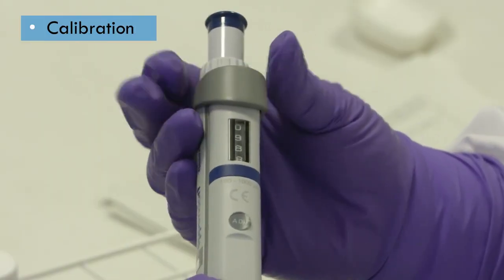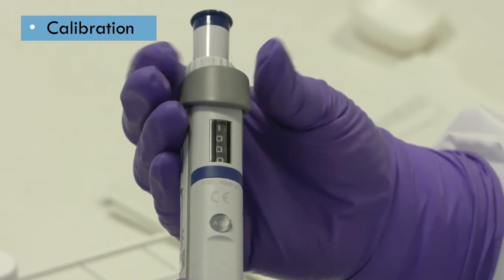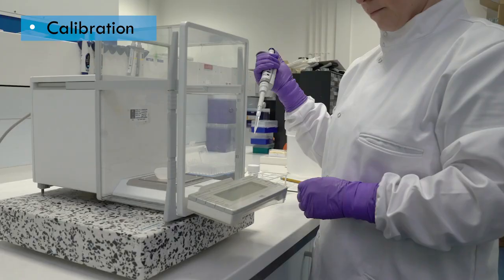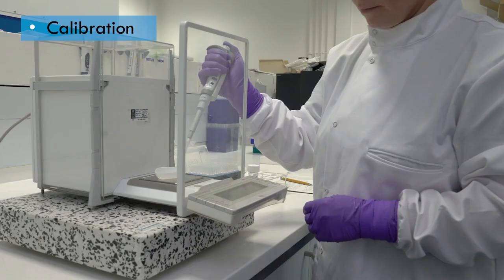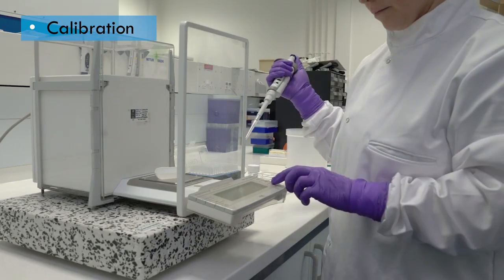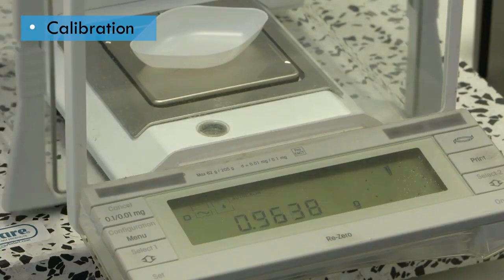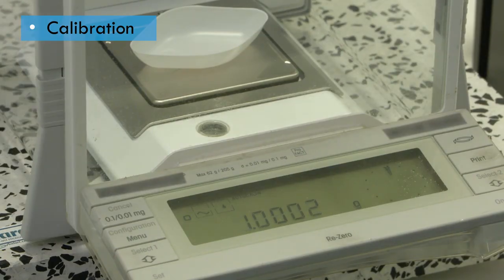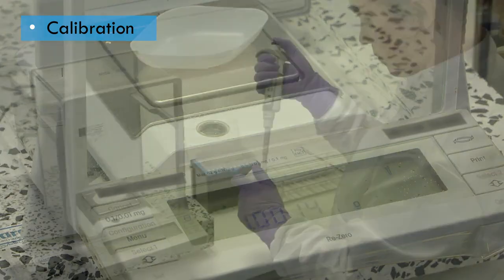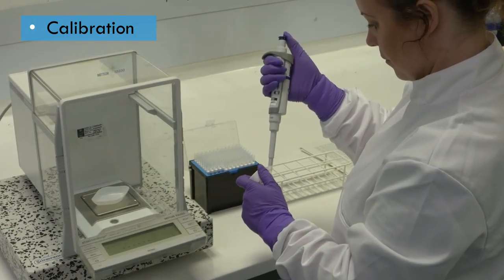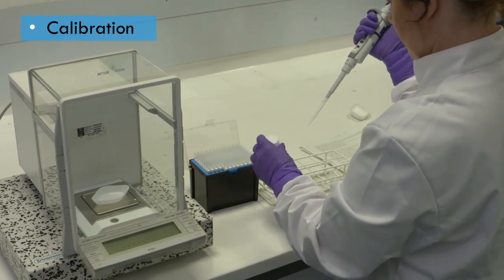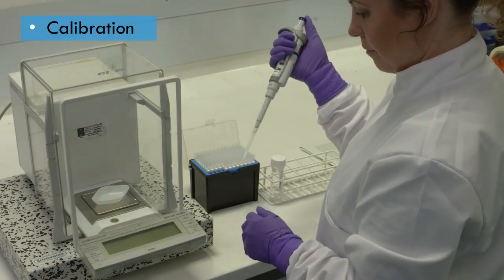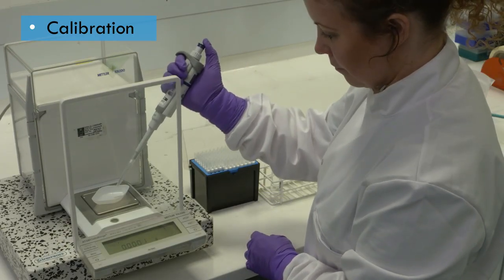Pipettes that have an integral adjustable volume control need to be calibrated at agreed time points, for example annually, to make sure that the volume set on the pipette matches the actual volume of liquid being transferred. This is often carried out using a pre-calibrated balance and water. 1 milliliter of water equates to 1 gram. A minimum of 3 samples of water at the minimum, maximum and an intermediate volume range for that pipette should be weighed to identify whether the pipette is measuring accurately.